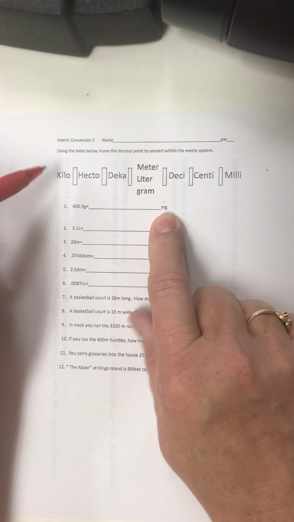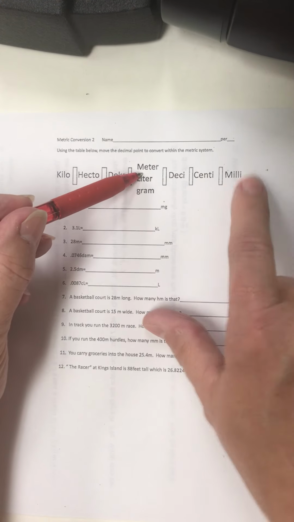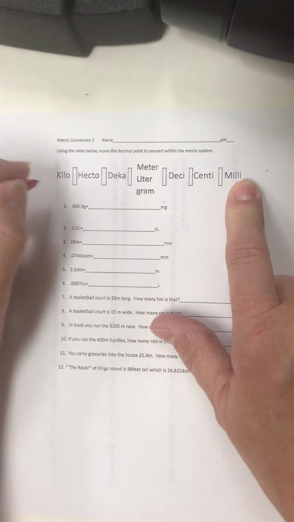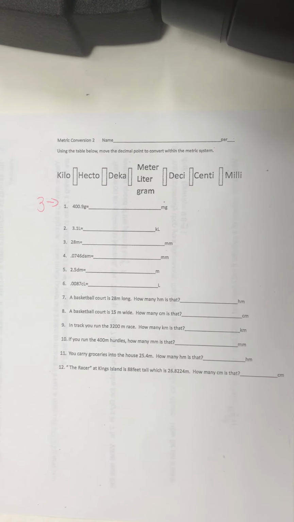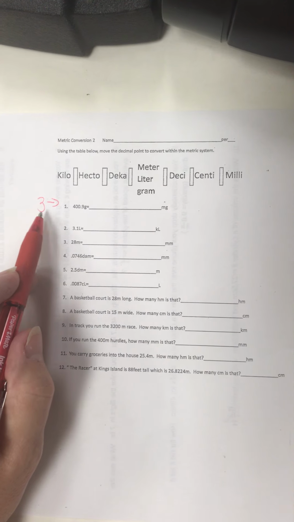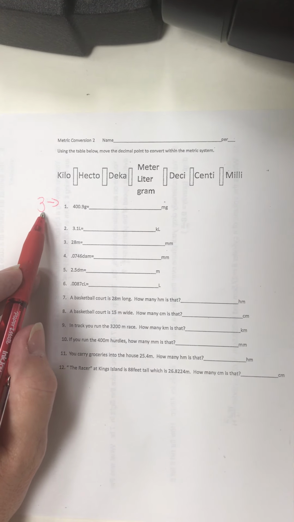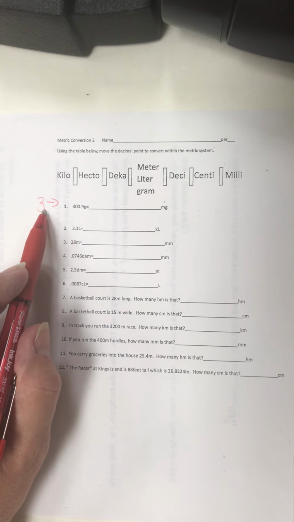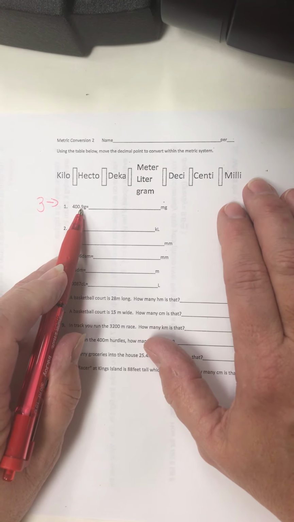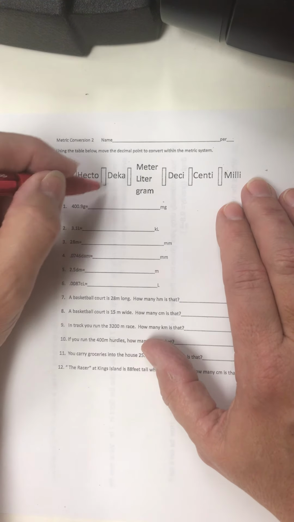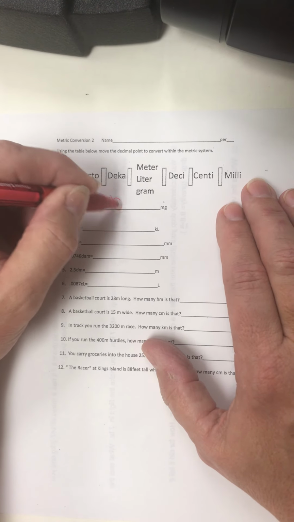Grams to milligrams. Grams to milligrams is 1, 2, 3. 3 steps this direction. The reason I recommend putting this out here is to keep you from getting confused. If you're still missing some of these conversion problems, you need to be writing this out there. So I'm going to take this decimal point and I'm going to move it 3 times that direction. I'm going to have to add some zeros to do it.